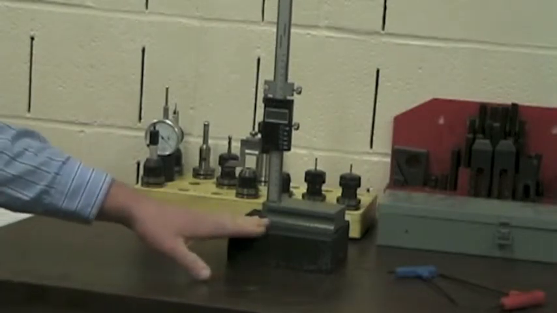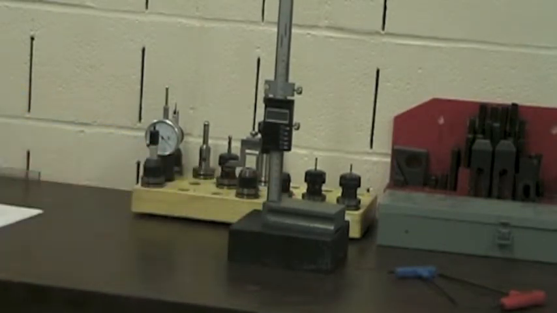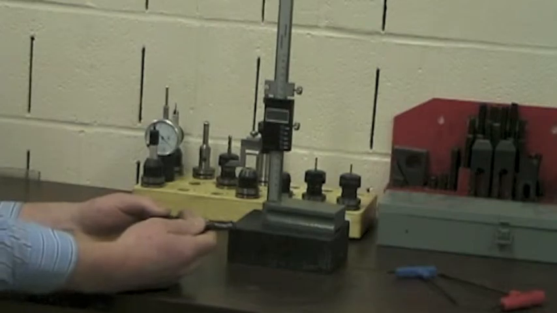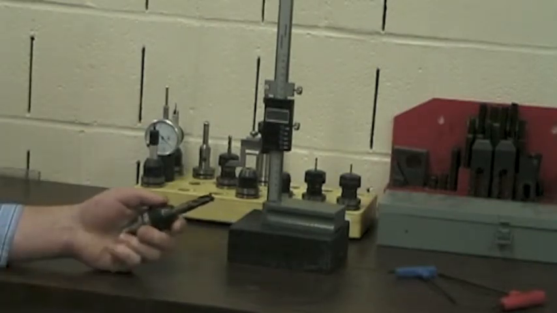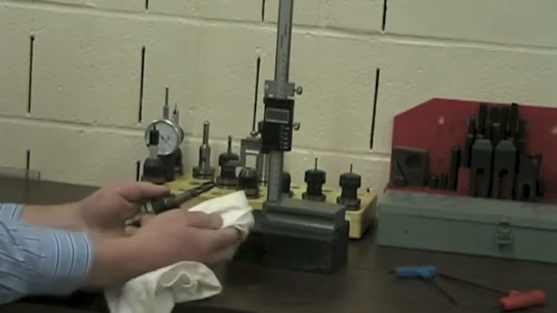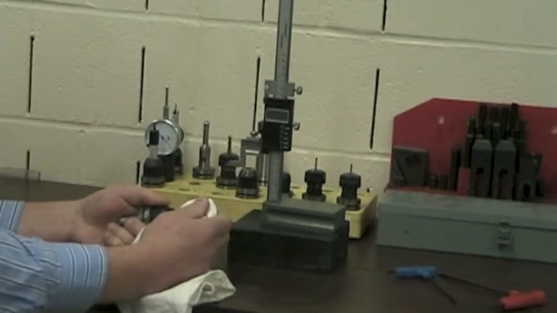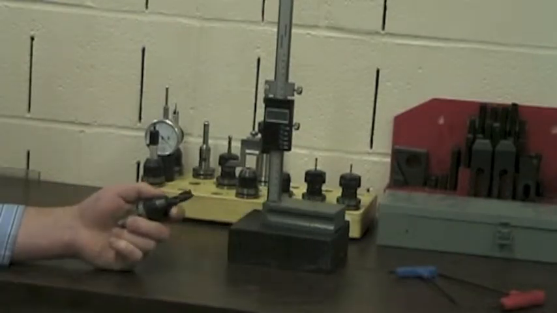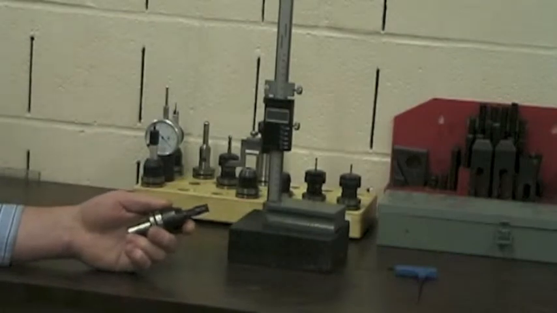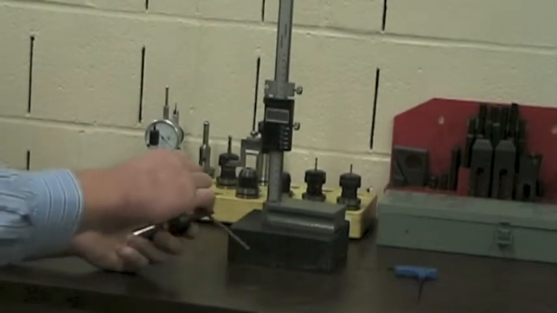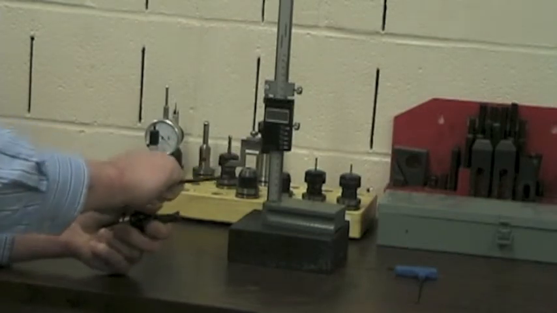We're going to need our granite block, and we're going to need our height gauge. I'm going to start off by loading the tool into the tool holder. It's a good practice to hold this tool with a rag. When putting it in, there are sharp cutting edges there. It can prevent cuts. I'm going to load this up, and I'm going to lock the set screw into position with an Allen key.